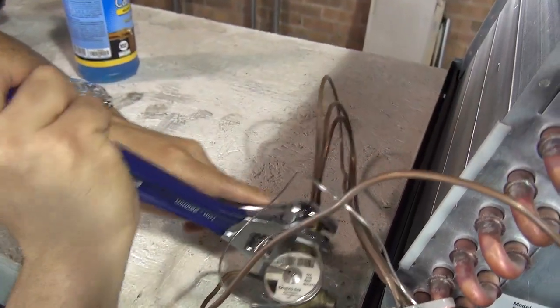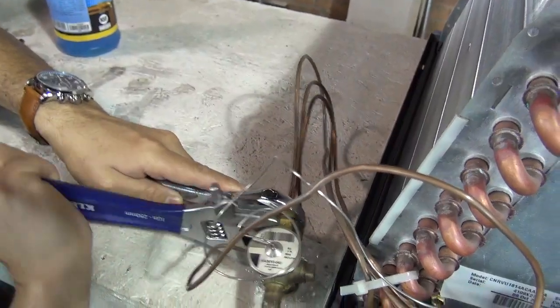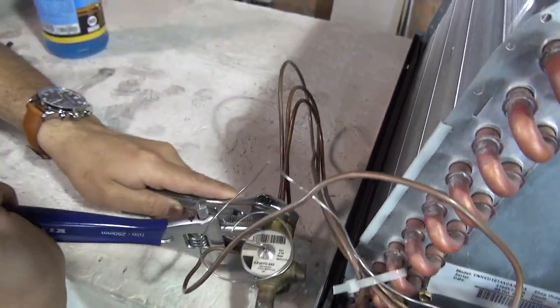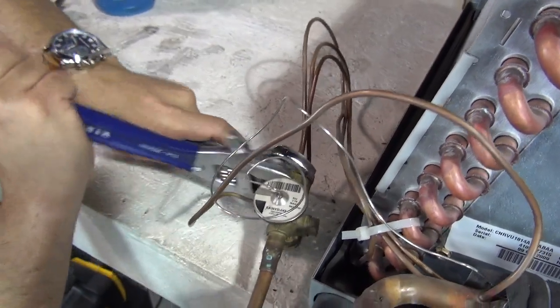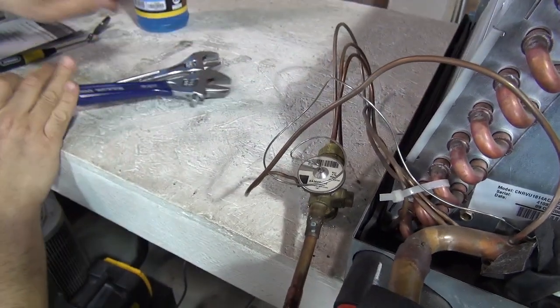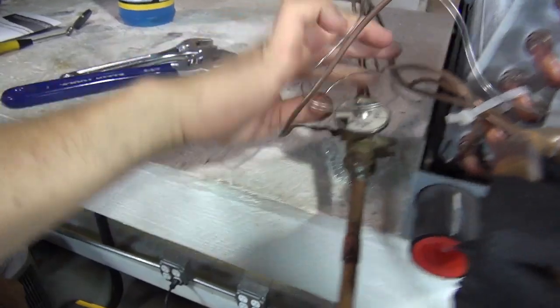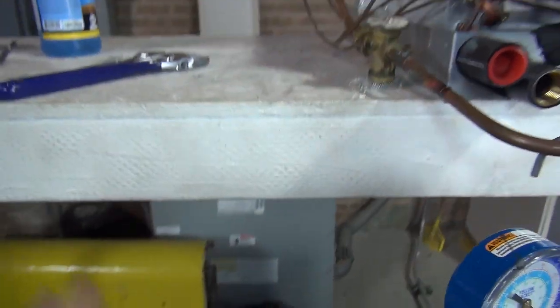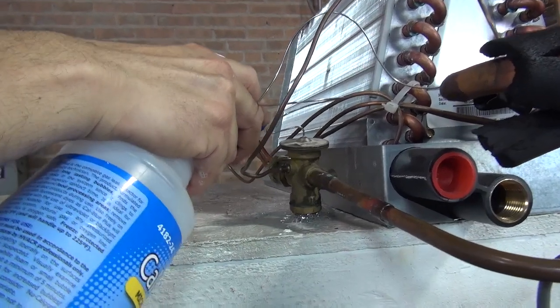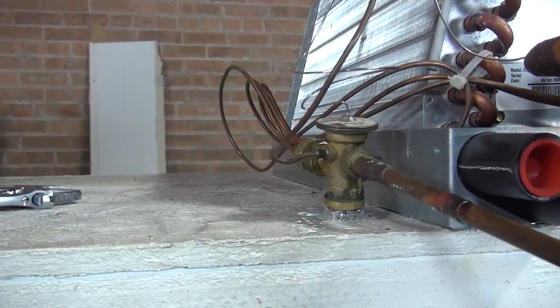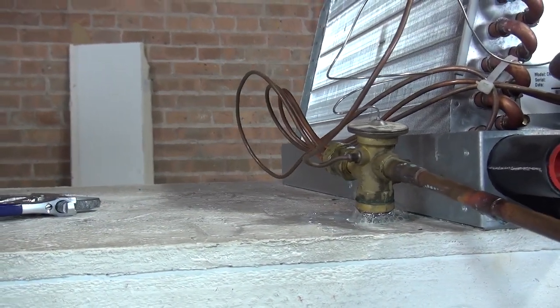It's gonna take a little bit of work, but we can do it. There you go. Now, you can just clean it a little bit, make sure there's no more bubbles, and then you can apply again the Big Blue solution, and there you go. We just fixed the leak.